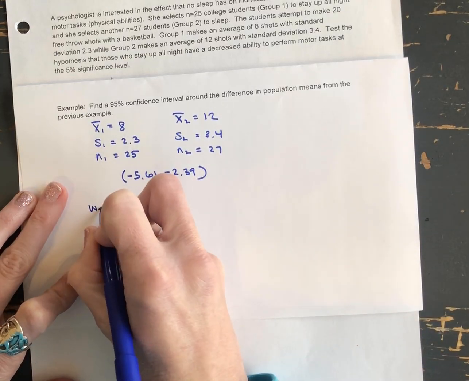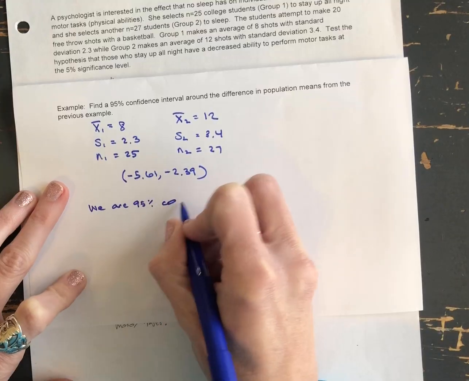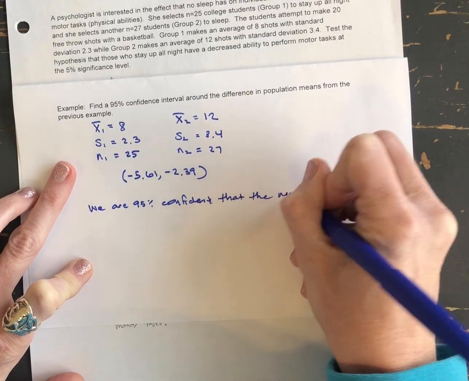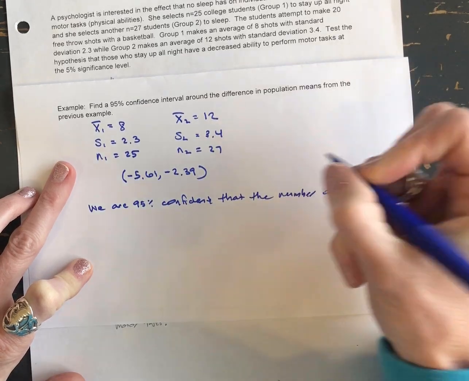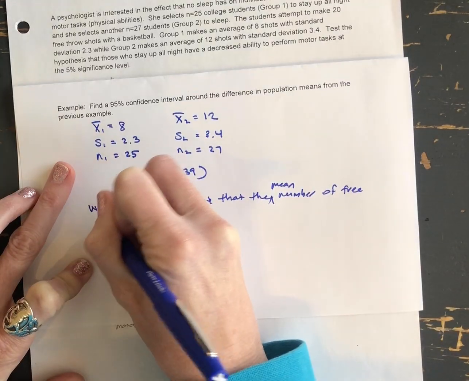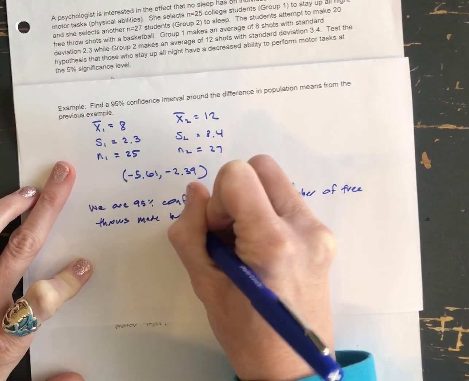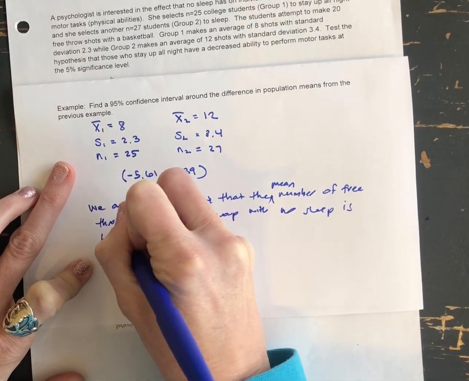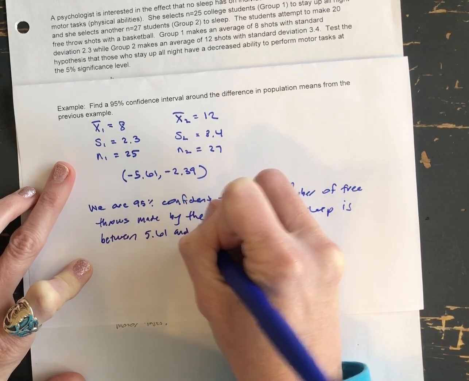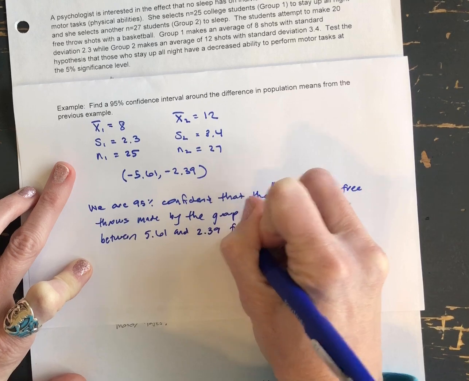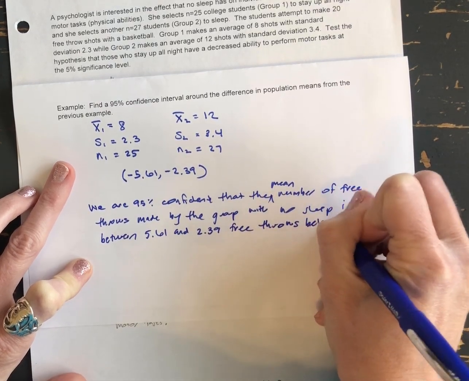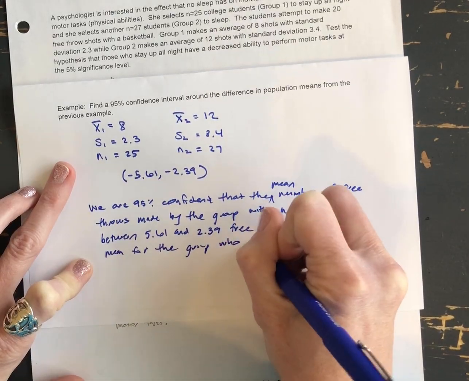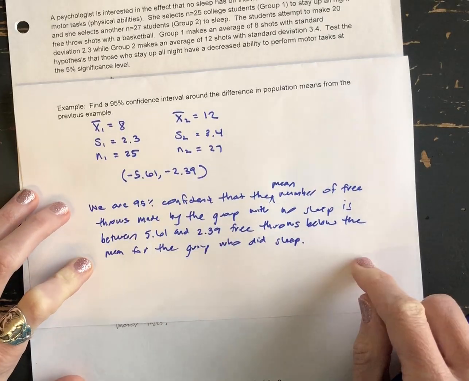As we find our confidence interval, what we can say here is that we are 95% confident that the number of free throws, and I should be careful here, the mean number of free throws made by the group with no sleep is between 5.61 and 2.39 free throws below the mean for the group who did sleep. And that would be our interpretation.